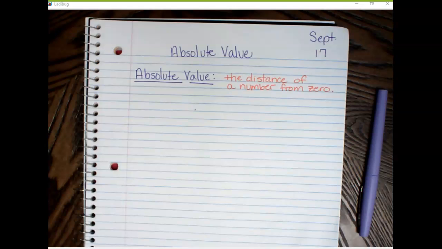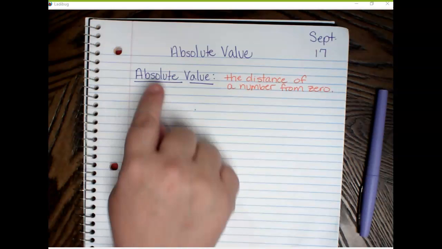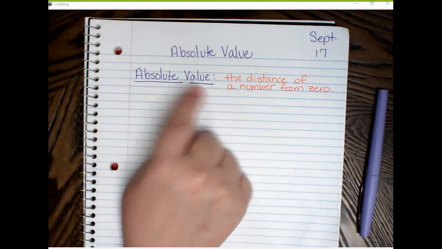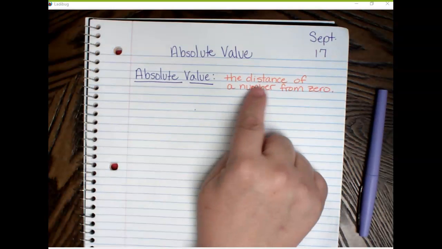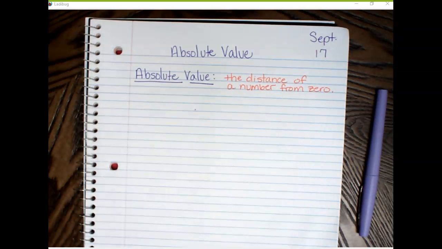But every time I drove 5 miles, that 5 was positive, isn't it? We had a descriptor for the direction. Never did I say I'm going to drive -5 miles, did I? Because distance is always measured in positive values. So the same thing with absolute value. When you find the absolute value of something, how far it is away from zero, that is a positive value.